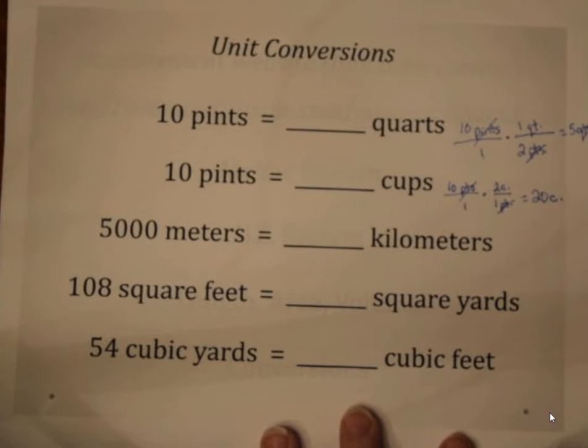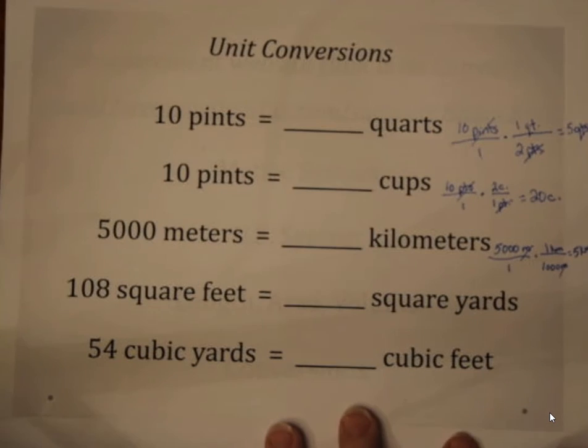Do you guys remember how to convert within the metric system? Well, if we have 5,000 meters, that's the same thing as 5,000 meters over 1. And we want to convert that to kilometers. Well, do you recall that there's 1,000 meters in 1 kilometer? And so we would have 5,000 divided by 1,000 in kilometers. So that would be 5 kilometers.